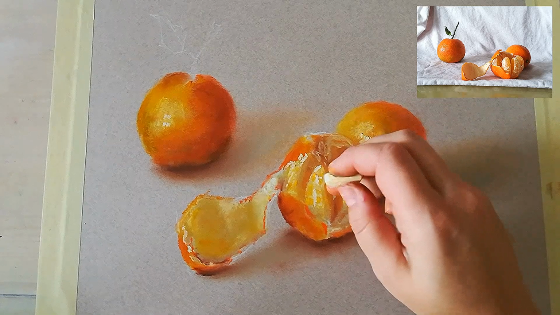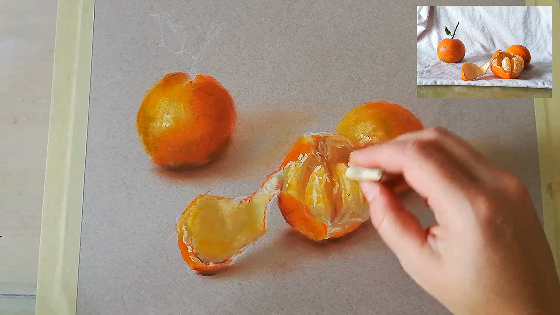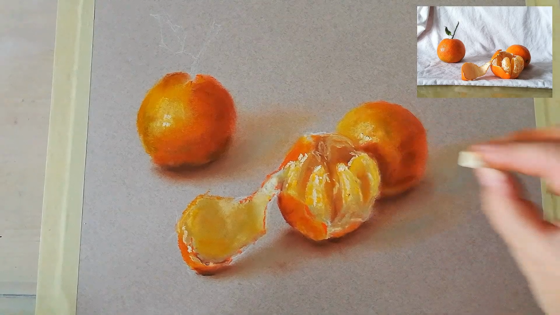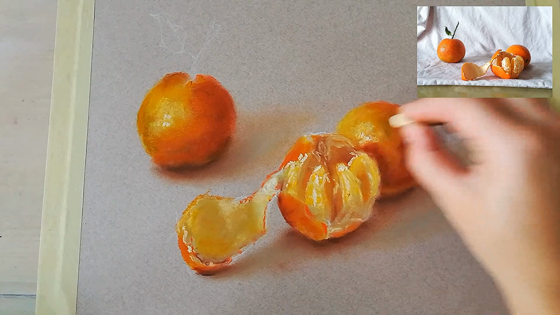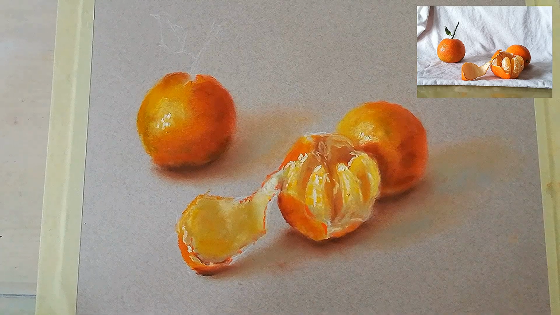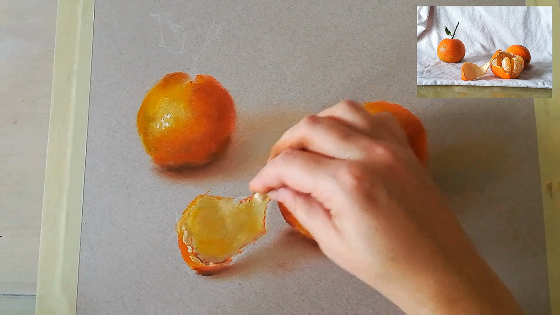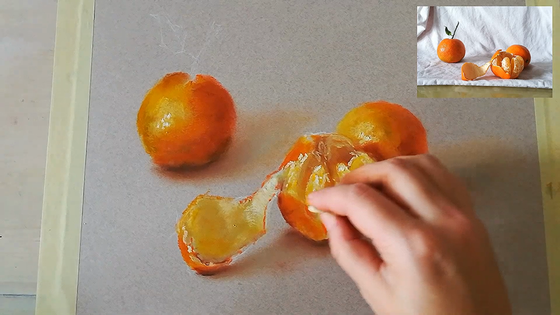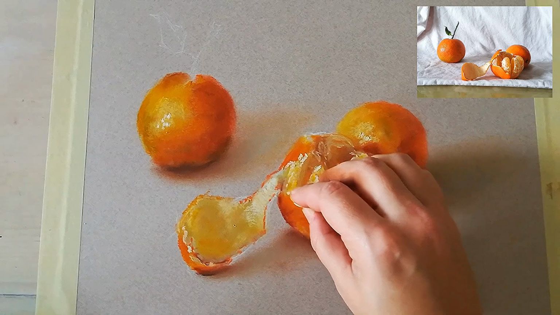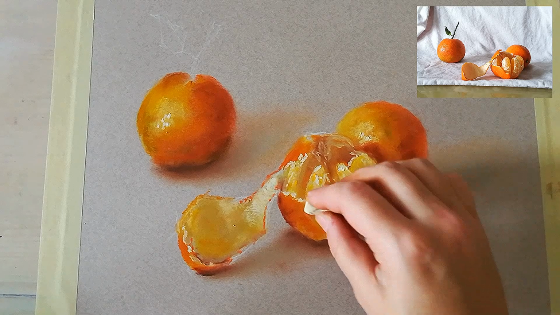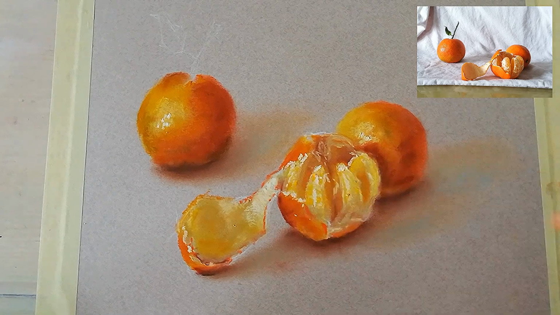Here it's darker. Okay. And also here, a couple of dots in that highlight. Like so. And then here we have that area also where the peel has its thickness, as we were saying, that it has to have a thickness to it.